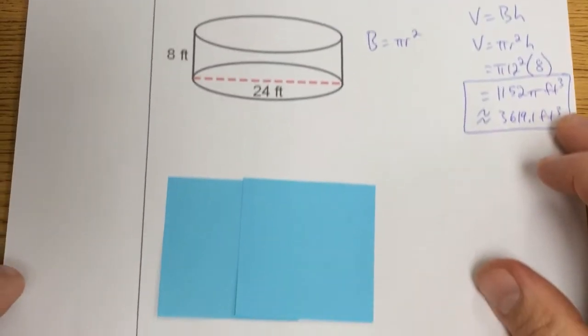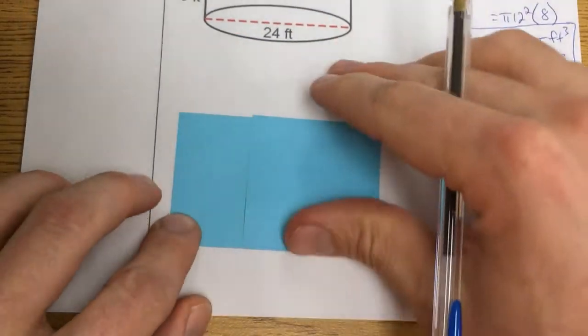Okay, hopefully pretty simple for you. Hopefully you got those. I have a bonus question for us. Let's take a look at it.